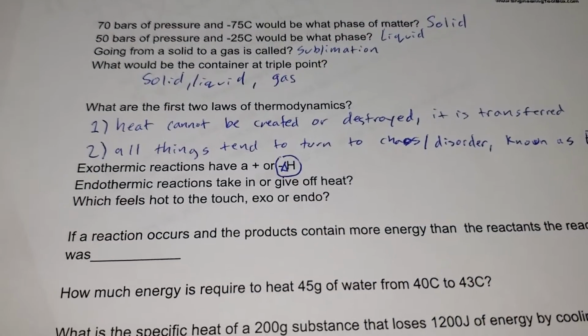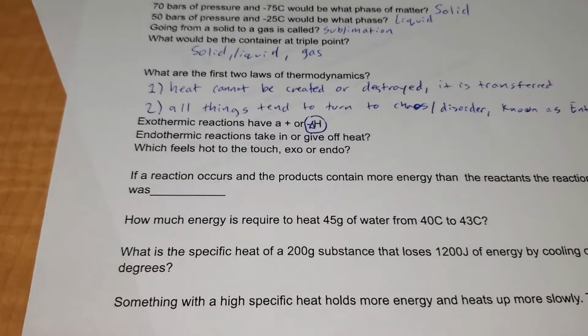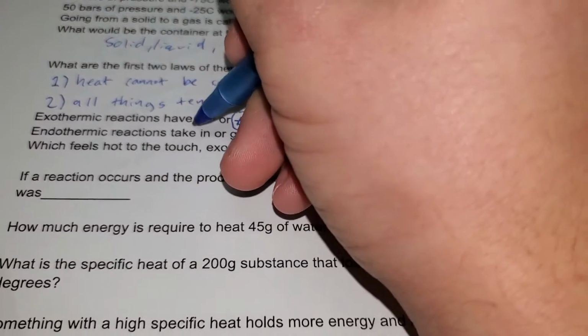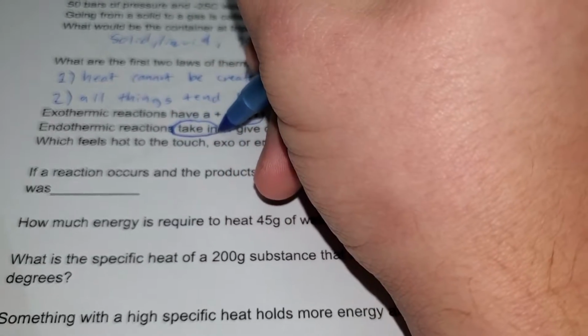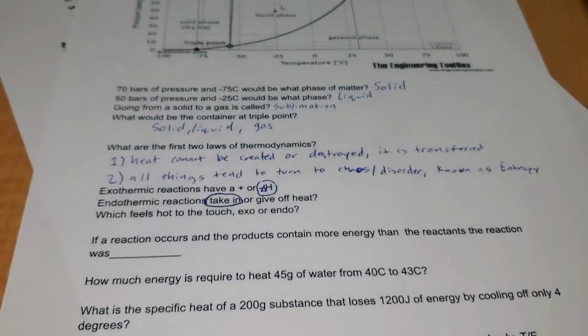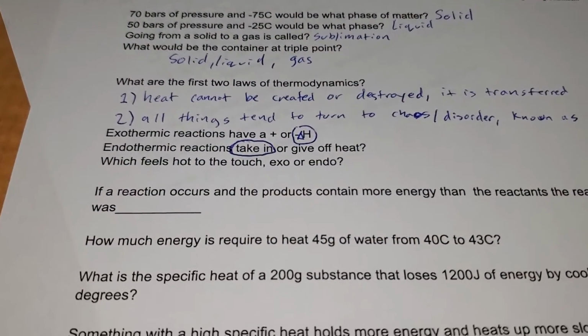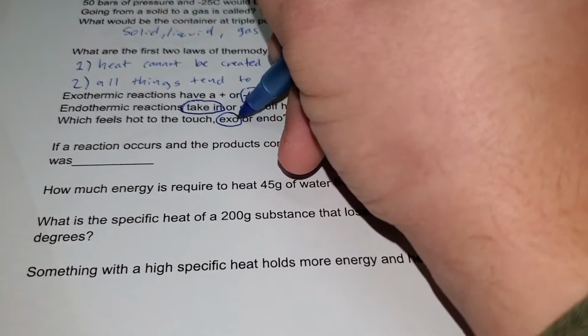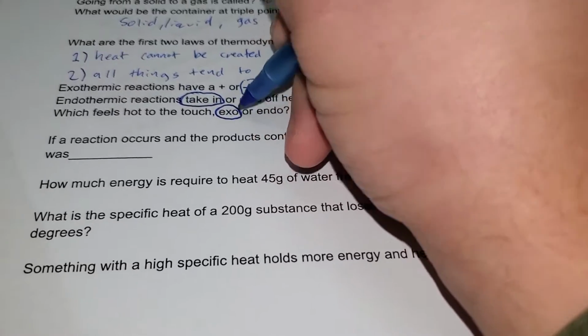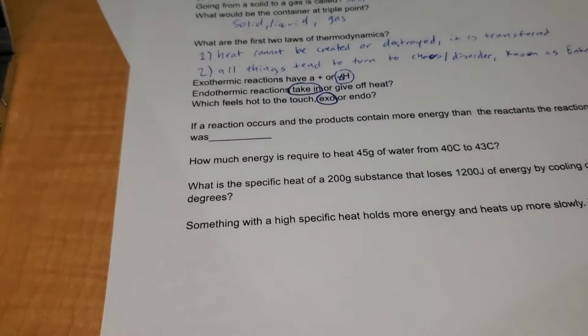Endothermic reactions take in heat. That's why they feel cold. It absorbs the heat. Which feels hot to the touch, exo or endo? We just discussed this, but exothermic, since it is releasing heat, since it's releasing energy, it feels hot.